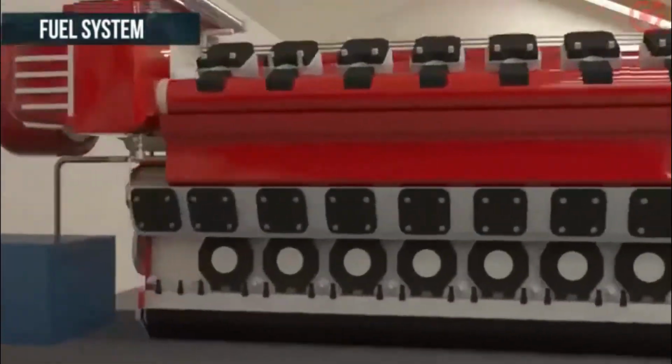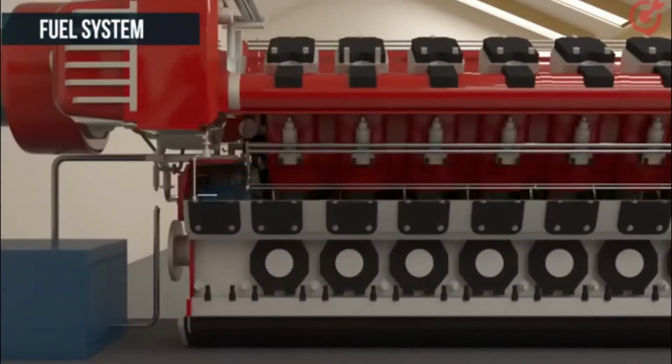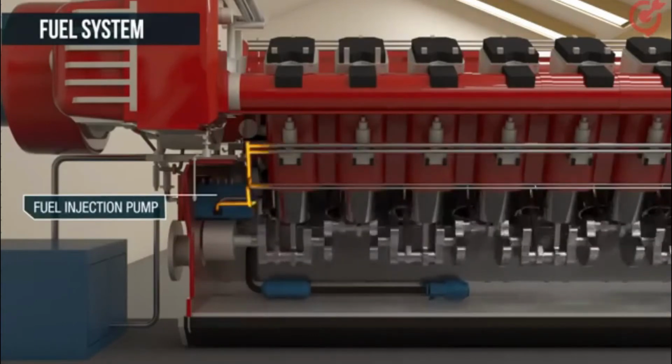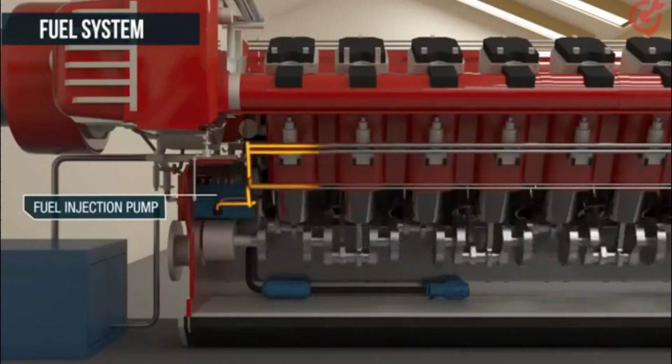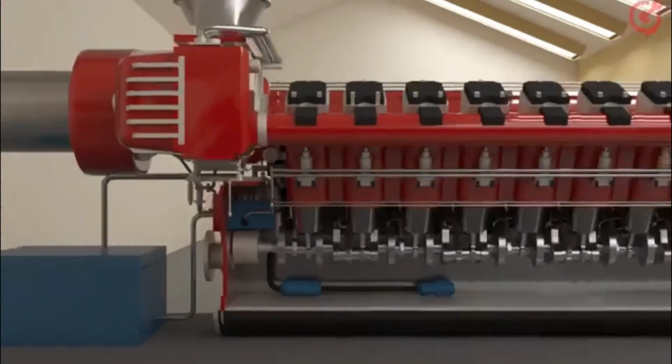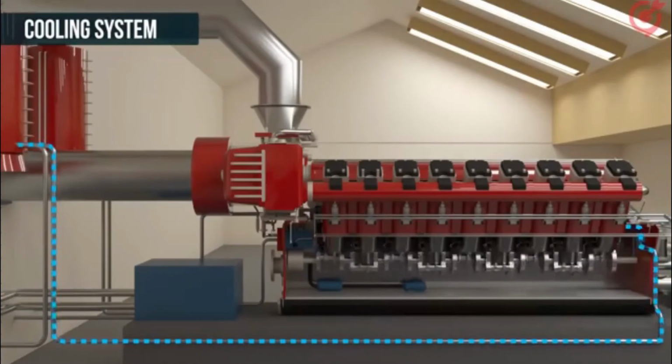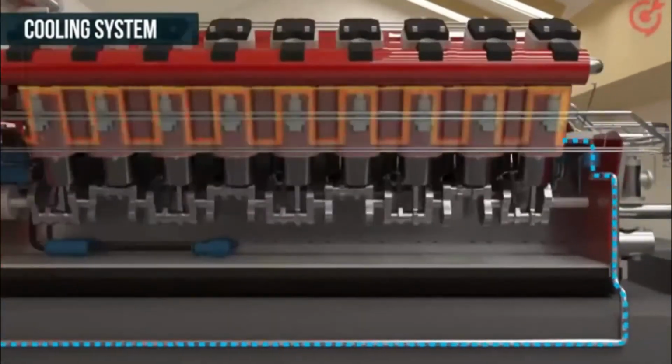These plants use liquid or gaseous fuel, mixed with atmospheric air as a working medium. During the suction stroke, the fuel is compressed and ignited inside the cylinders. The thermal energy is converted into mechanical energy to move the pistons and spin the electric generator.